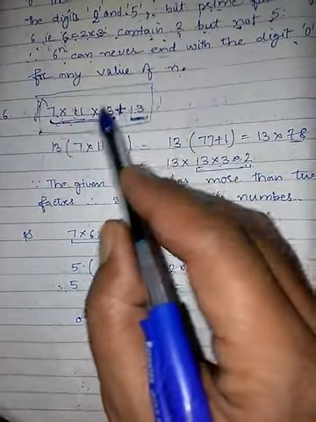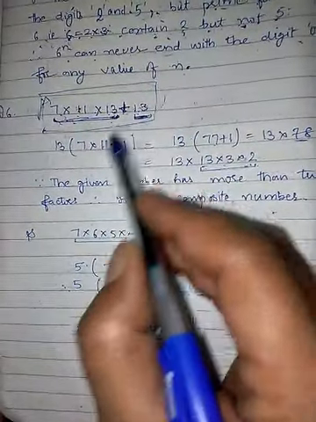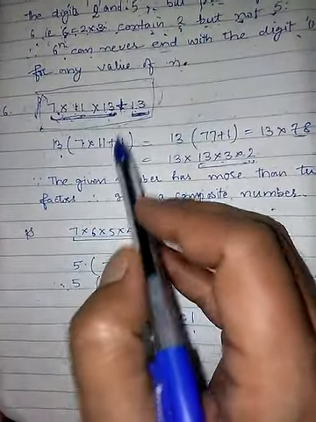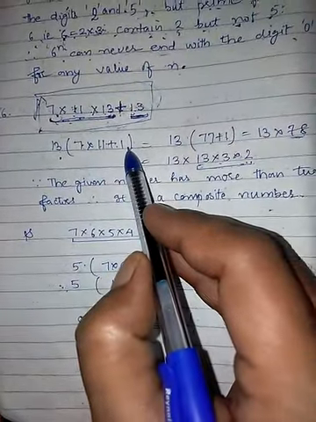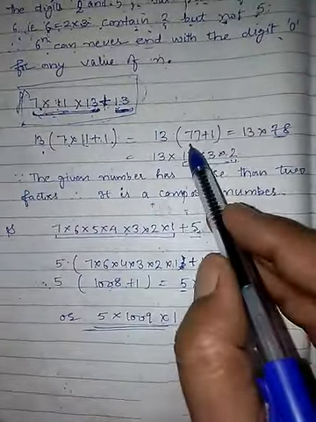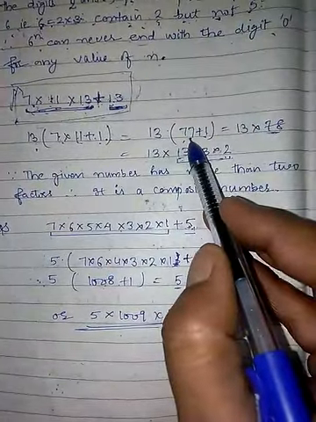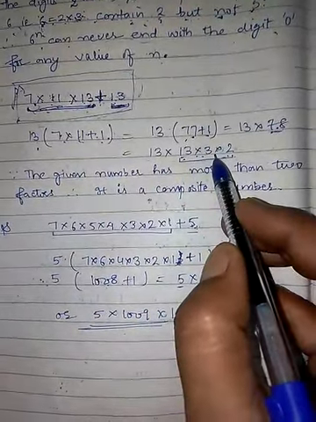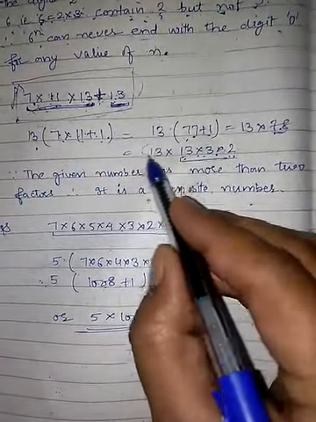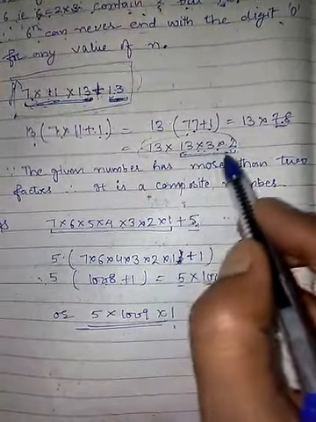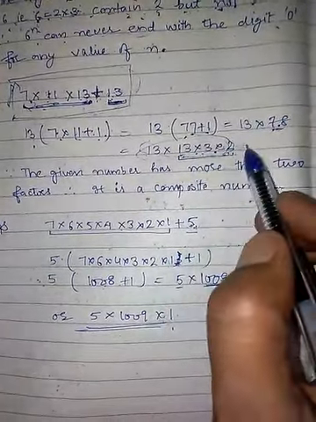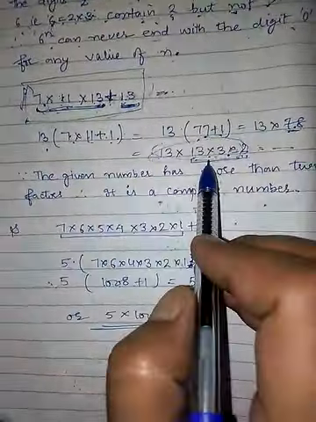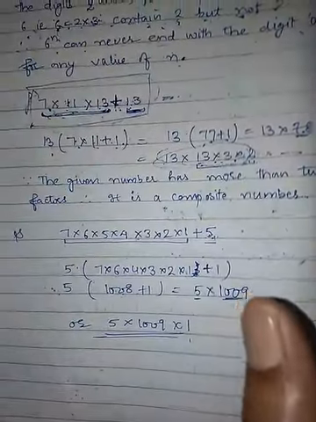From these two parts we can take out this 13 as common, which has been taken outside. Inside will be 7 into 11 plus this one. 13 will be outside, 1 will be there. 11 into 7, that is 77, plus 1, right? 77 plus 1 is 78, which can be factorized further: 13 into 3 into 2. So this will form a number, and you can check after multiplying these numbers, whatever answer you get here, the same answer you will get here. It means the number is the same, only we have changed the form of the number.